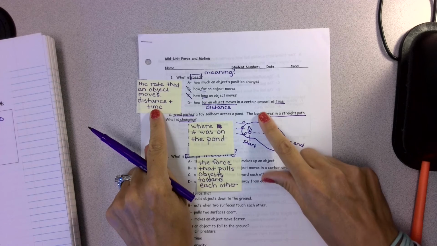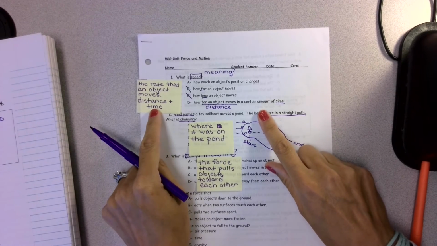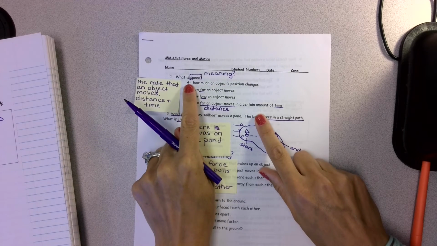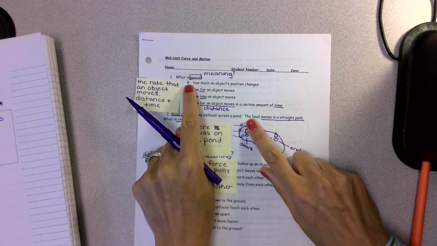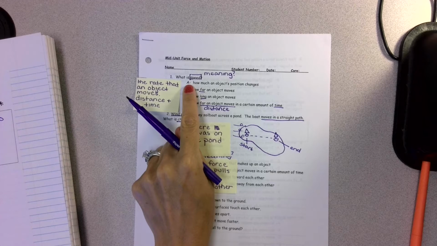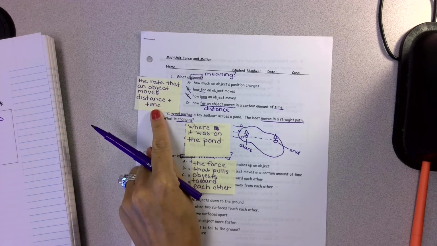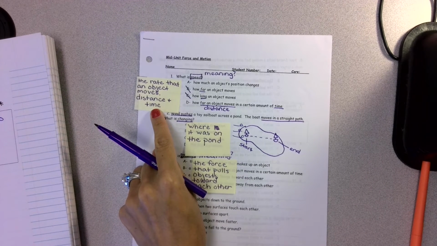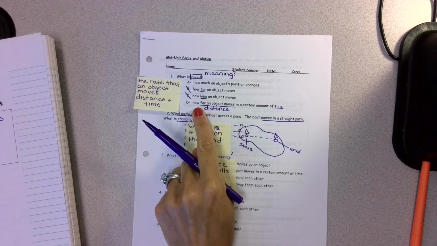That has both parts, so I'm going to leave it. I'm going to reread A and see which one's the best one. So how much an object's position changes. This doesn't say anything about position, but I could see. This one says how far an object moves in a certain amount of time.